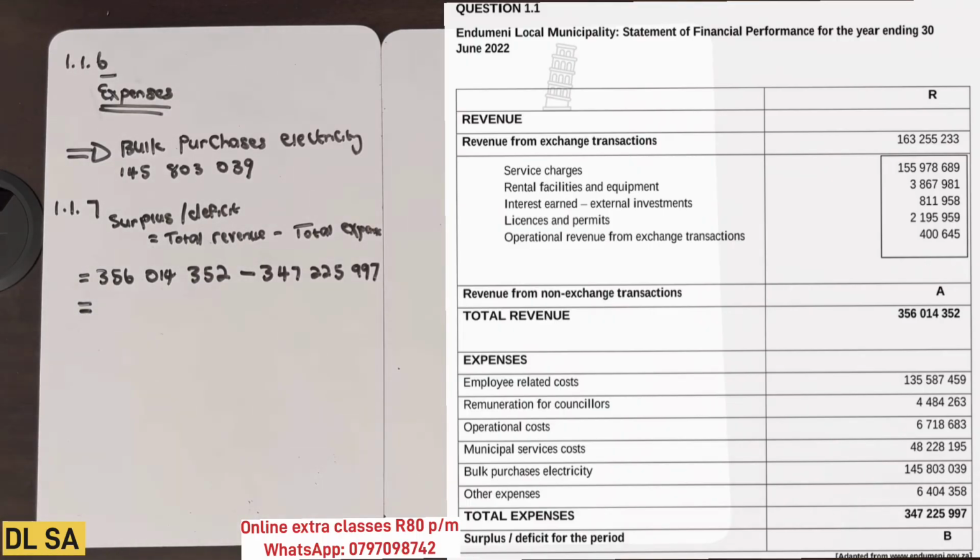So let's take those two amounts and subtract them on our calculator, and if we do that, we will get, still calculating.